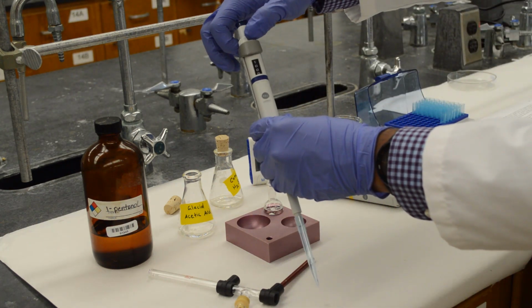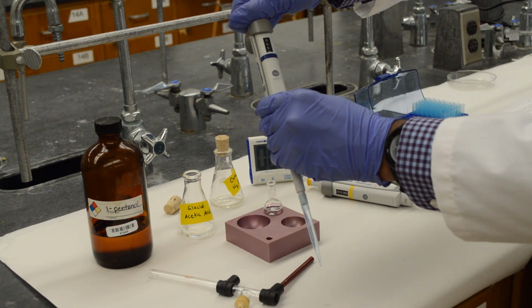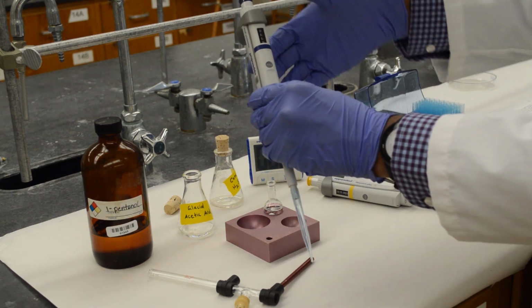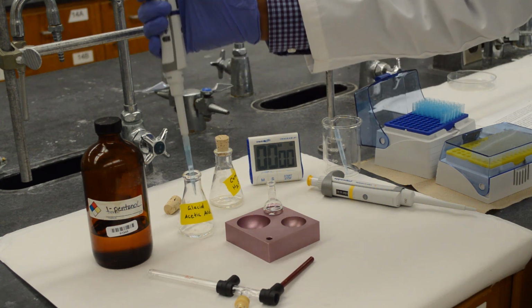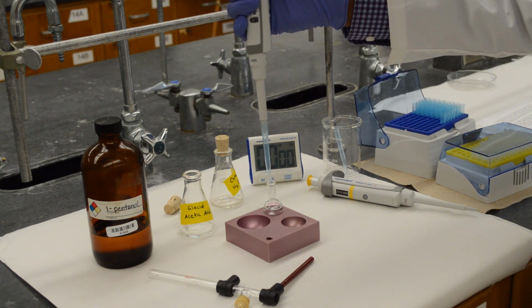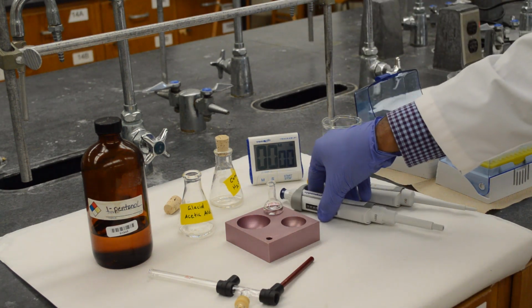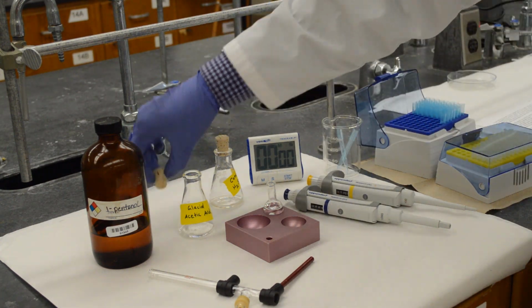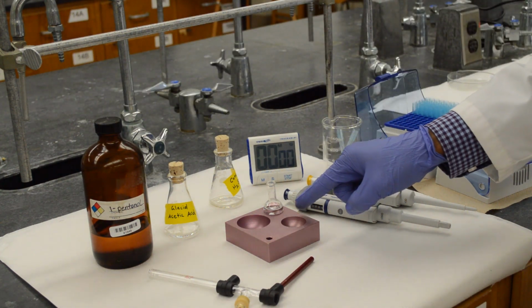And change the pipette to 0.55 ml. Okay. We have our alcohol and carboxylic acid in our flask.